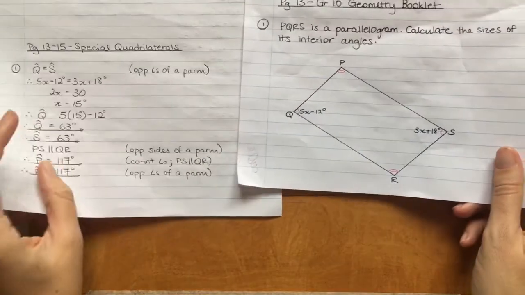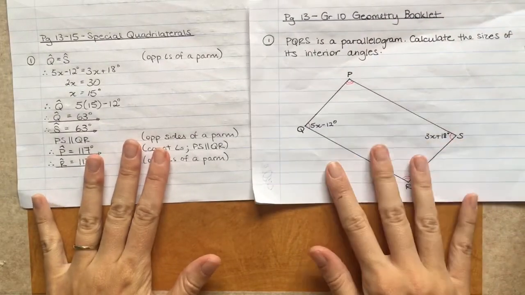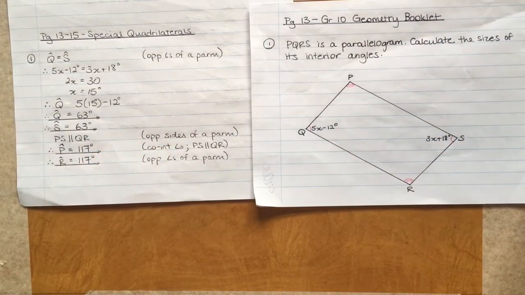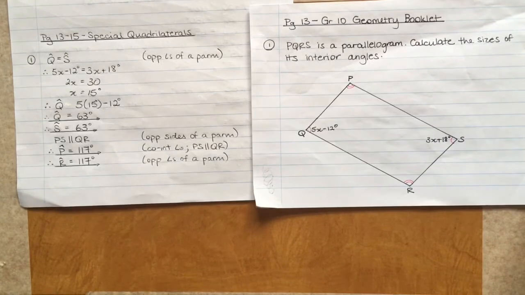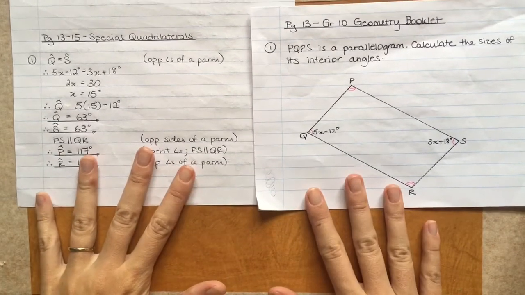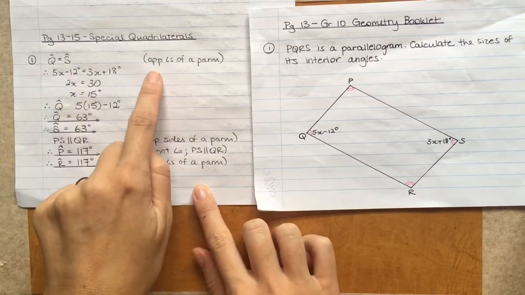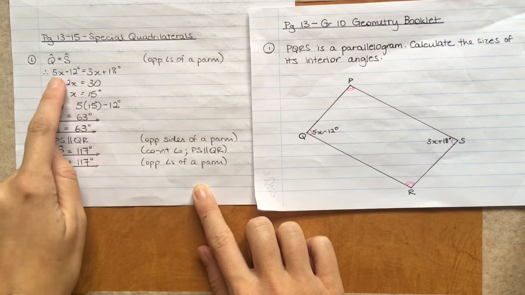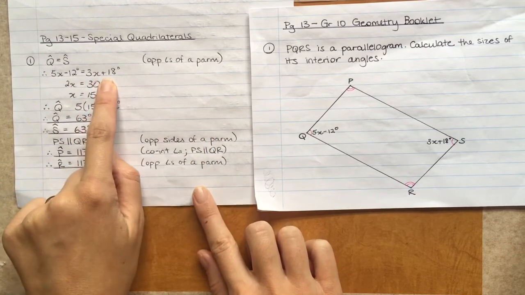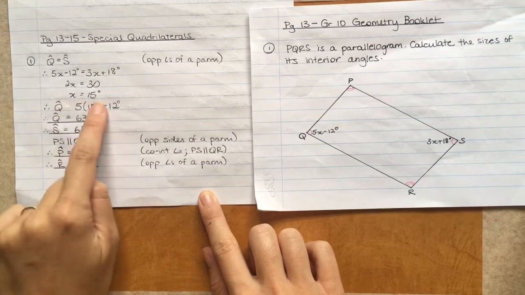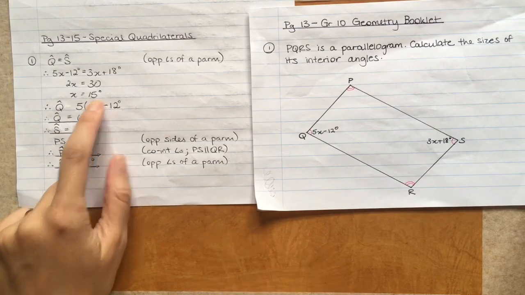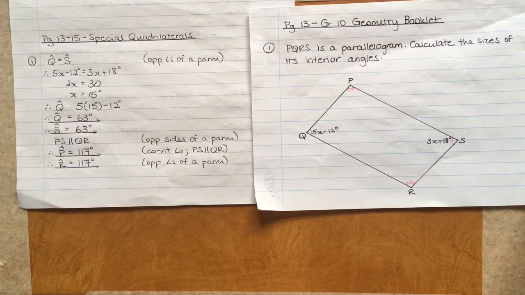Once I have x, I can figure out everything else. So looking at my solution, okay, yes, you can see that. In my solution, I said Q equal to S, opposite angles of a parallelogram, and I equated those two expressions like I said. Solve for x, x is 15, but they didn't ask us just for x. If they asked us just for x, we could stop there. But they asked us for each interior angle.